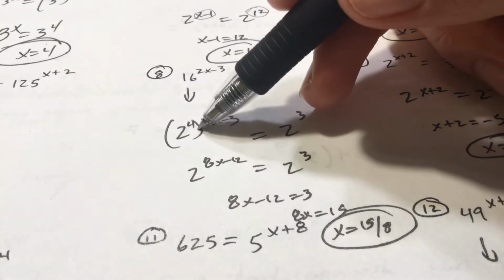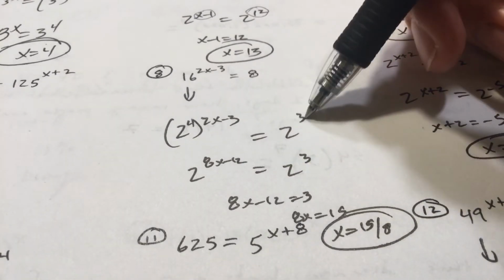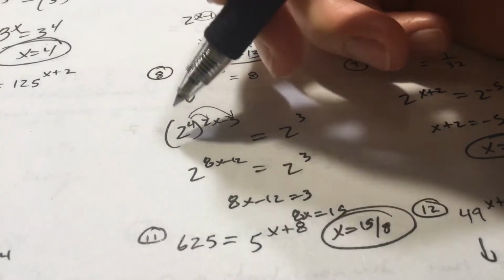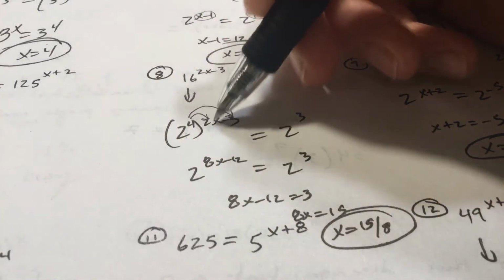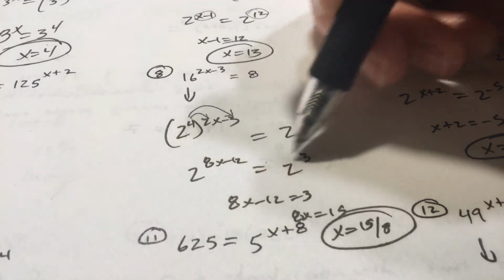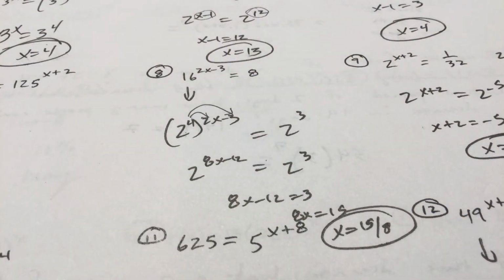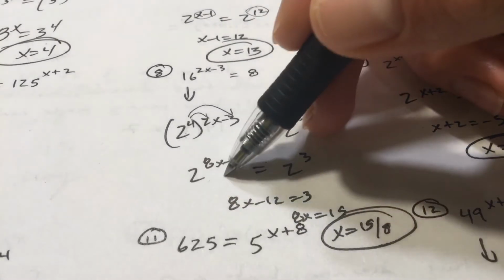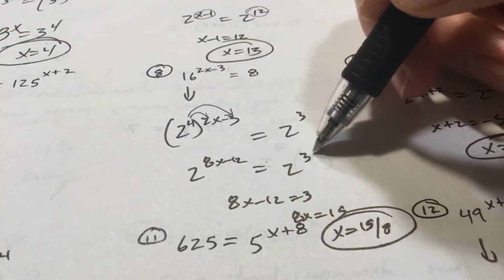Number 8, 16 is 2 to the fourth. 8 is 2 to the third. Here you have a power to a power. You need to multiply it all out. This is now going to be 2 to the 8x minus 12 is equal to 2 to the third. Add 12 to both sides. Again, when the bases are the same, then the exponents must be equal. 8x minus 12 equals that exponent 3.